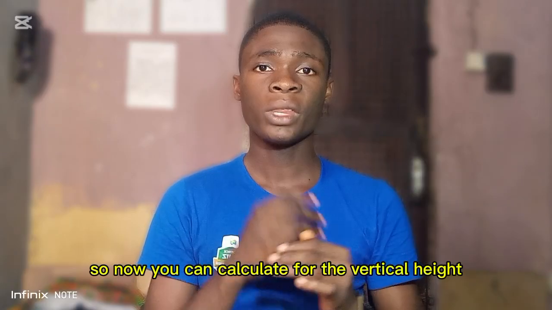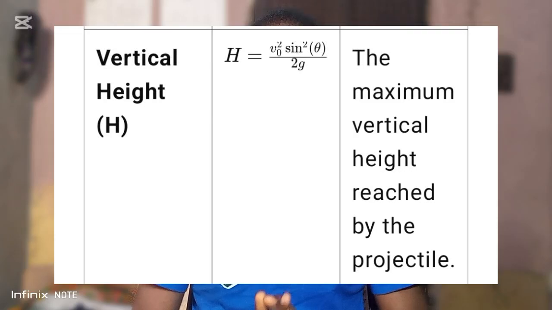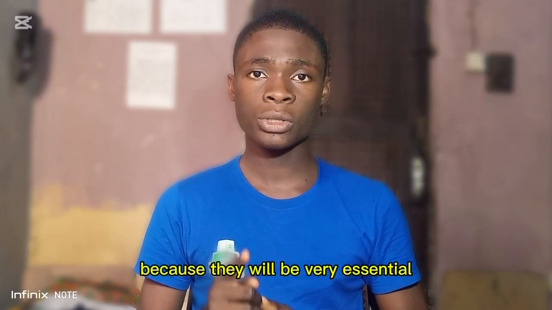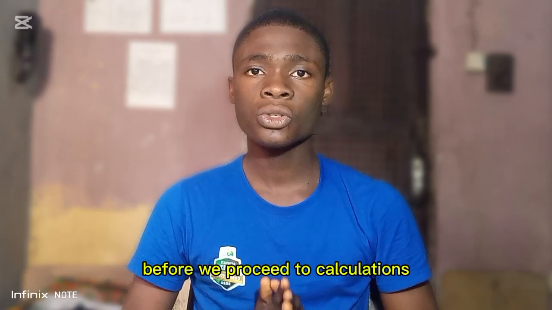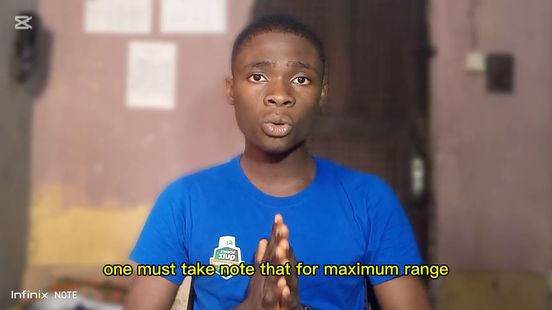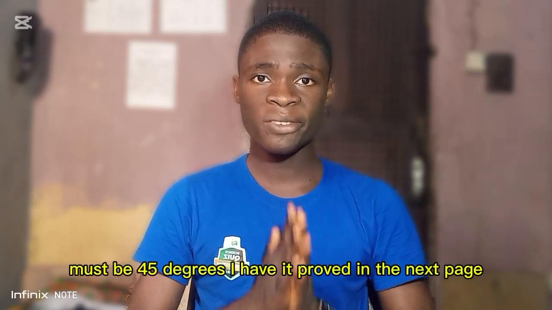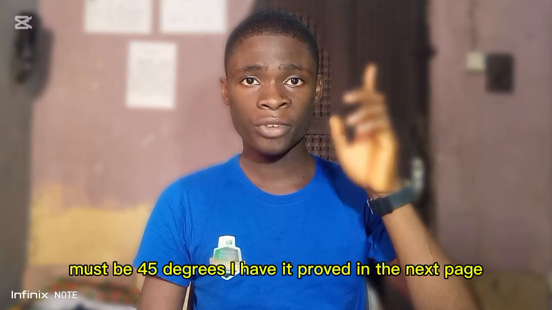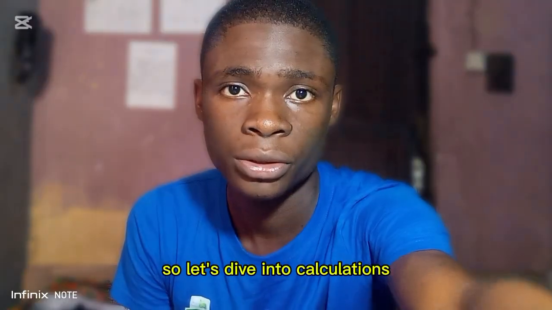Hope that is clear. So now you can calculate the vertical height, the range, and the time of flight using the formulas shown below. Make sure to note them down because they will be very essential in calculations involving projectiles. Before we proceed to calculations, one must take note that for maximum range to occur, the angle of the projectile to the horizontal must be 45 degrees. I have it proved in the next picture. So let's dive into calculations.